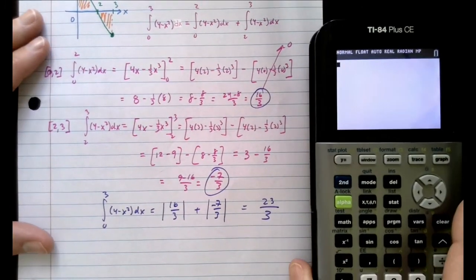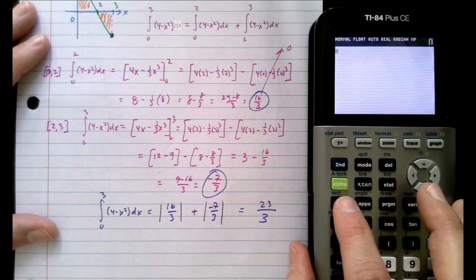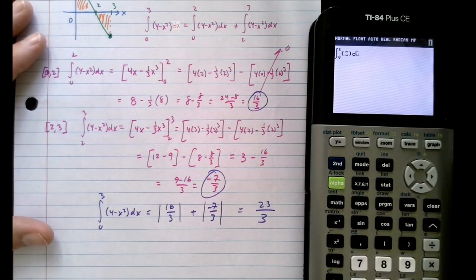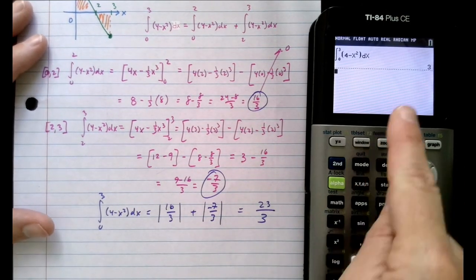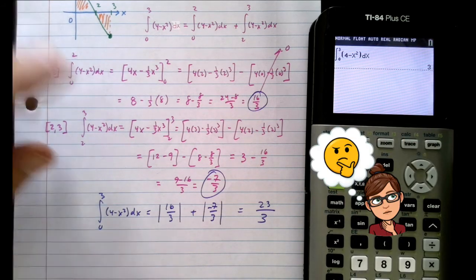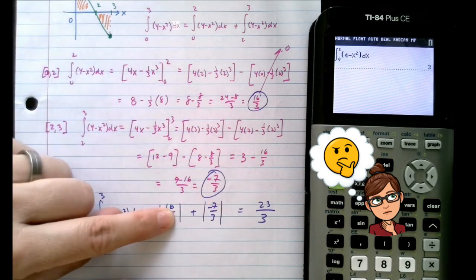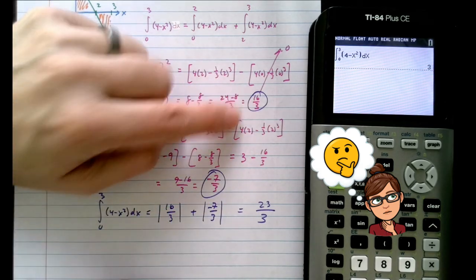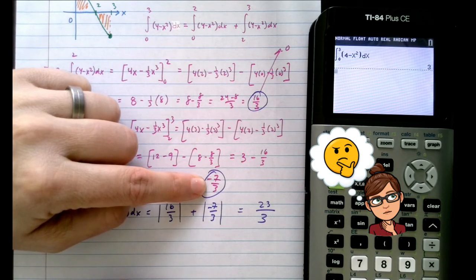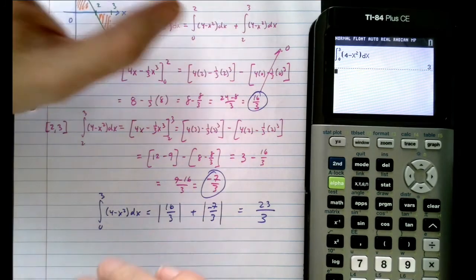Now I want to show you something with your calculator here. If you type this into the calculator, watch what happens. Now do you notice it got 3? Why do you think that is? It's not the answer we got, is it? Did you figure out that if you don't do the absolute values here, you would do 16/3 take away 7/3, which is 9/3, which is really 3. So your calculator does the net area.